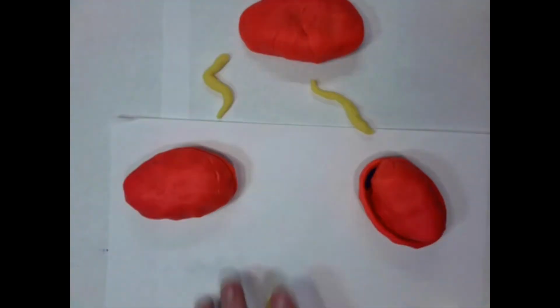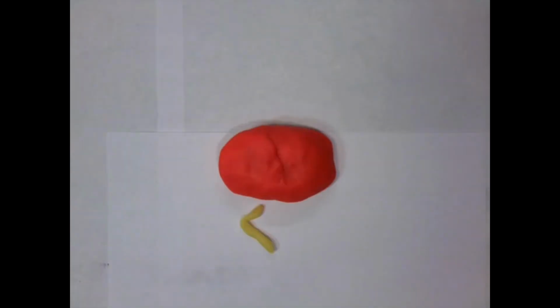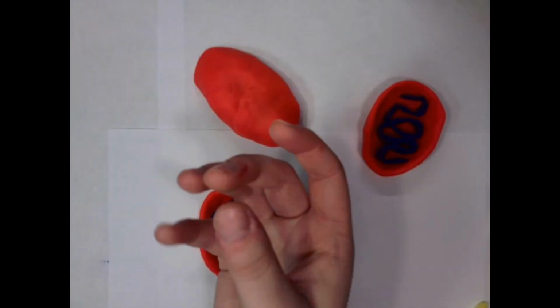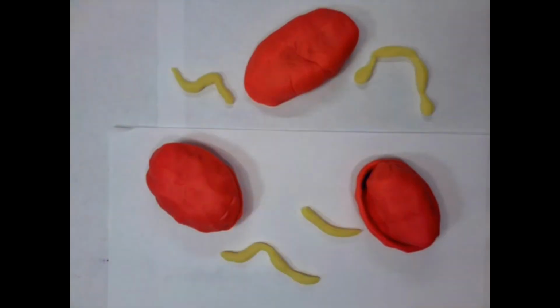Because mitochondria use the oxygen you are constantly breathing in, they are working all the time. That's where the nickname powerhouse of the cell comes from.